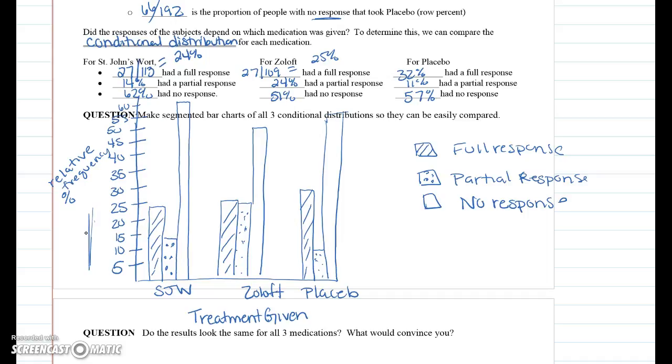So just looking at the graph, does it look like the results are the same for all 3 medications? Remember, if they are the same, we should pretty much see similar percentages in response for each drug. Now, you do have that no response is the highest in all of them, and then your full response, and then partial, but the difference in percentages is quite a bit different. So it's seeming like maybe there is some type of difference.